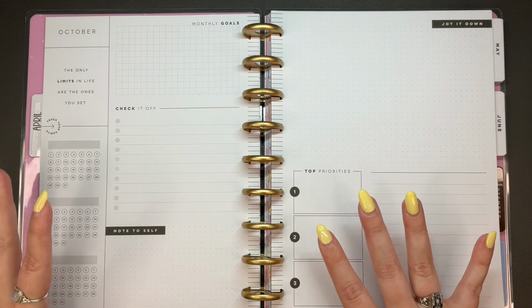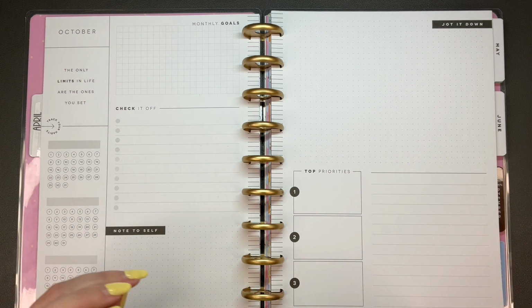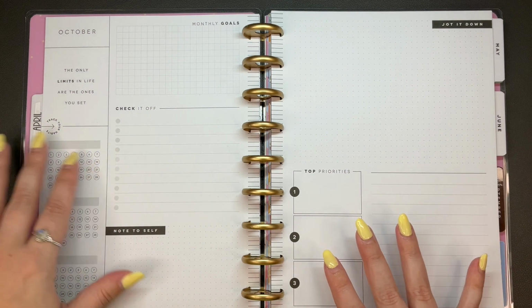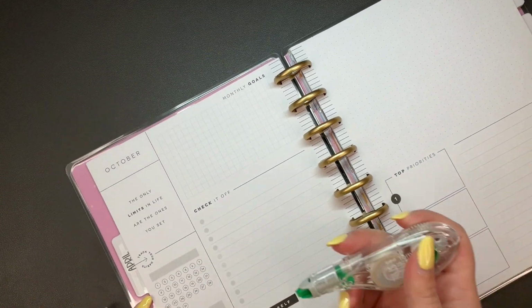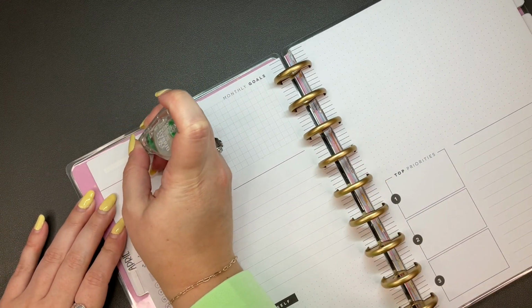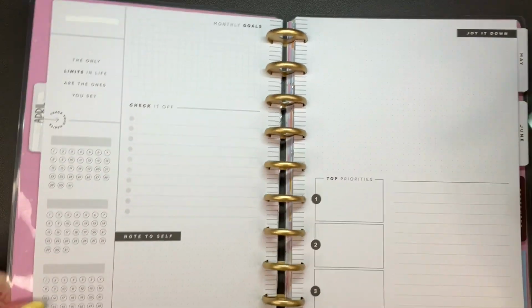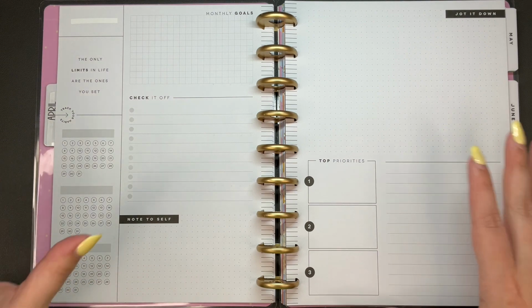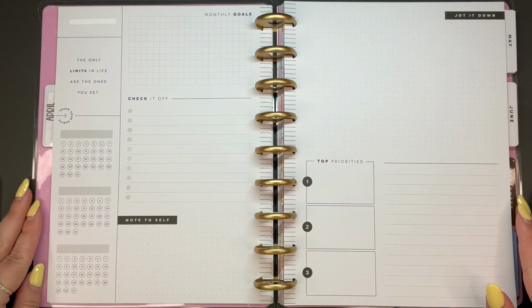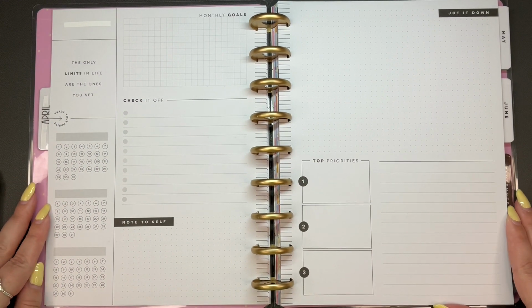But for this spread, okay, first of all, if you didn't see my other video, this is a redated spread. That's why it says October. Obviously it is not October, it is April, but I'm using what I had. So for this spread, if you saw some of my sticky notes, I have some ideas on how I'm going to use these sections.